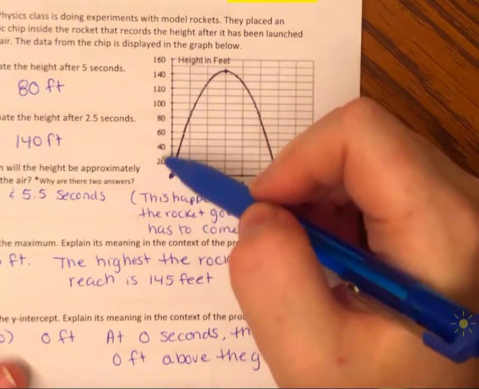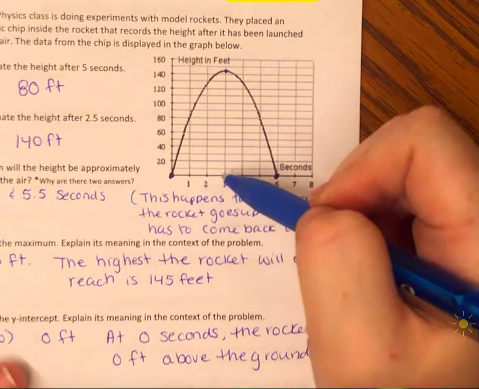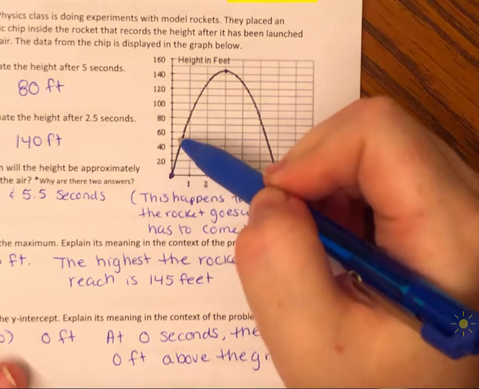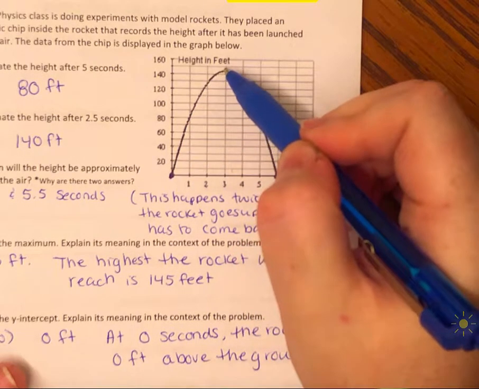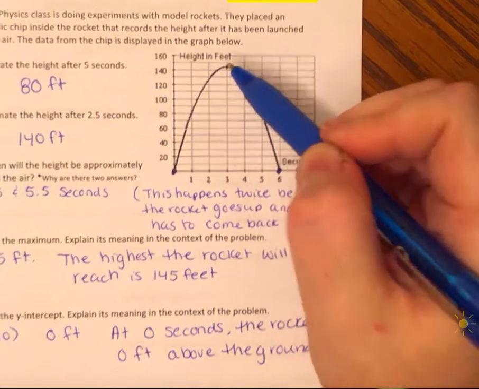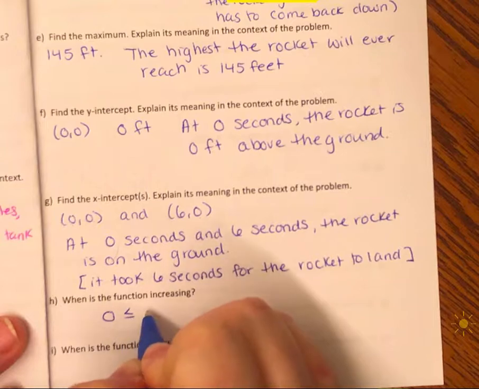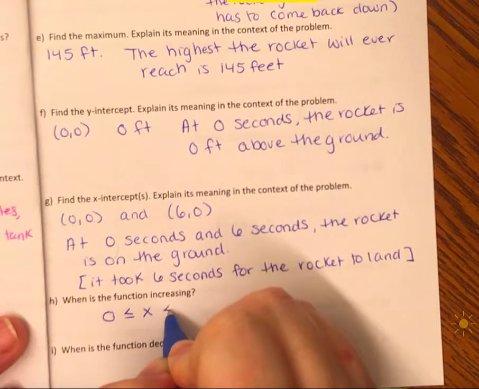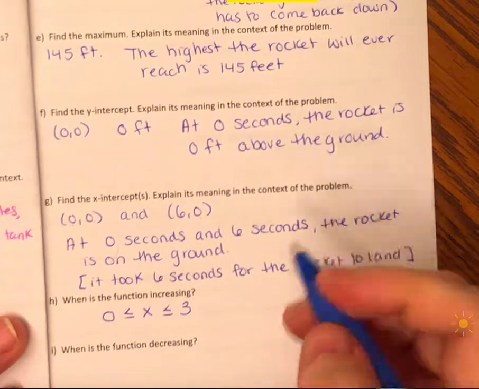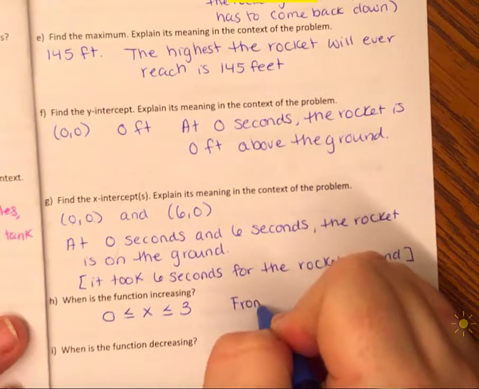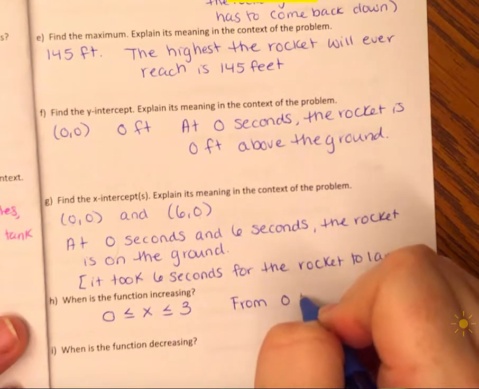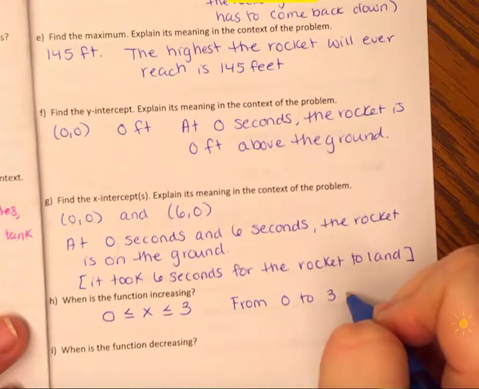Again, I'm not looking at the y's. I want to know as the x's are moving, my graph is going up. So it's from the x value of 0 until the x value of 3. So it's increasing when x is in between 0 and 3, so from 0 to 3 seconds.